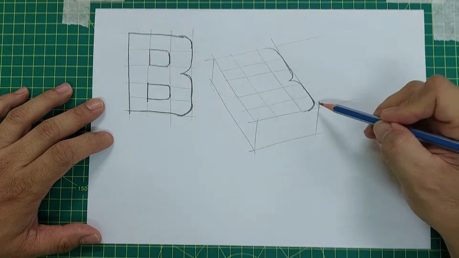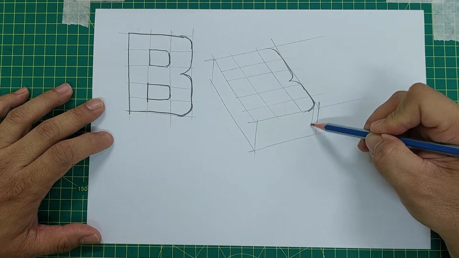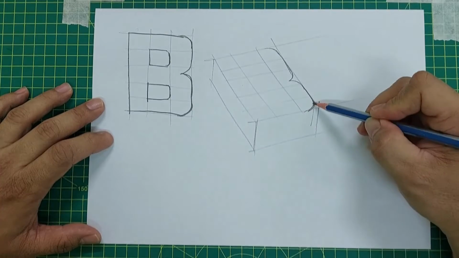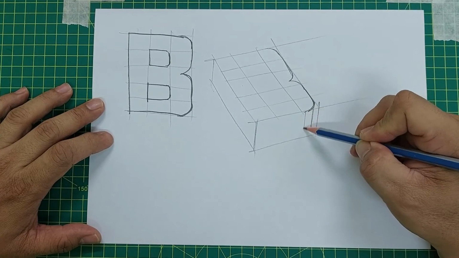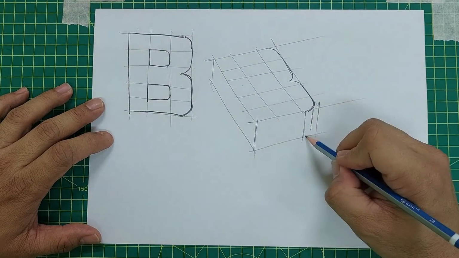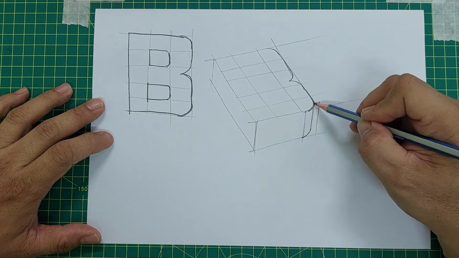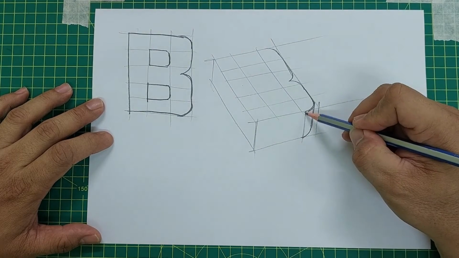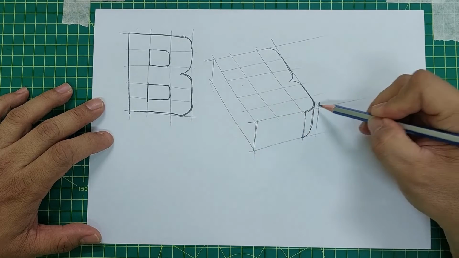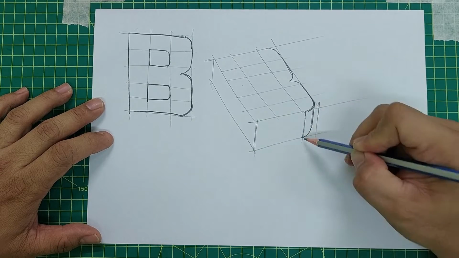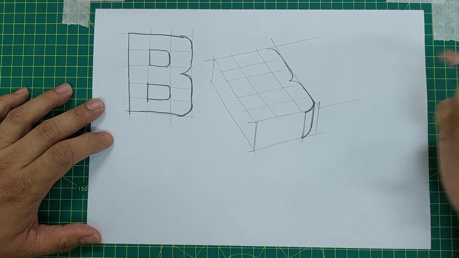Any problem? No problem. This part here is going to go down this distance, so I estimate this part is going to go down this distance. Then I will still see the curve over here. This part is the thickness of this, this part is the thickness of this, and then the curve will be the same as this.